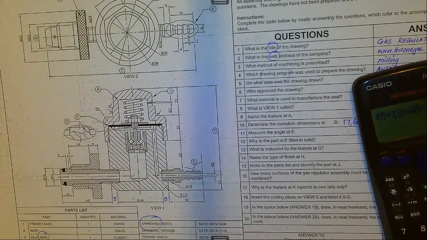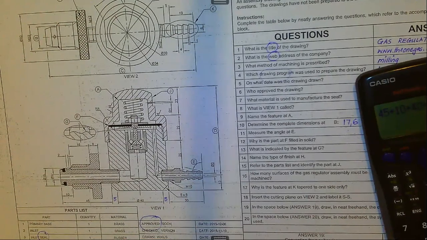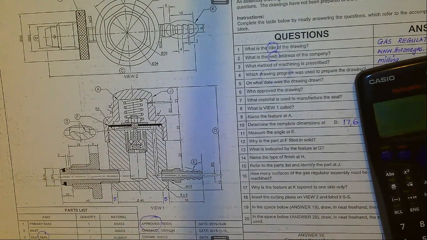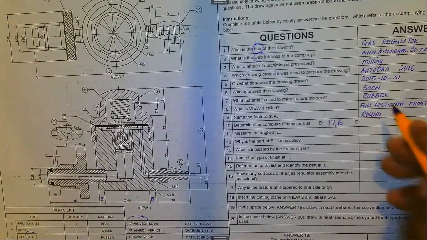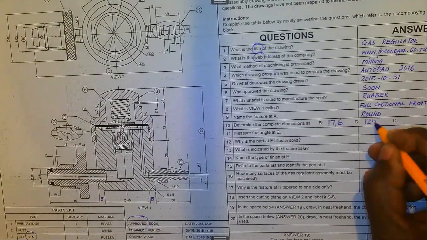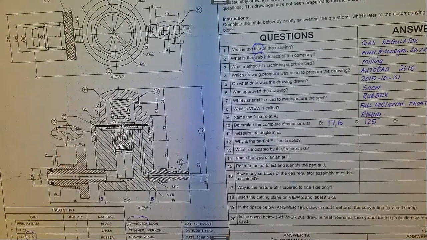We end up getting 125. That's 125. So from here to there, that's 5, and from here to there, that's 5 as well. So we needed that measurement, okay? Let me just confirm again. We have got 45 plus 5 plus 40 plus 35, we get 125. So we are going to write here 125. That is the distance from here to there, which we would get from the other view.